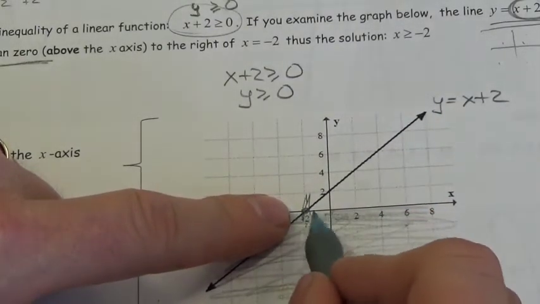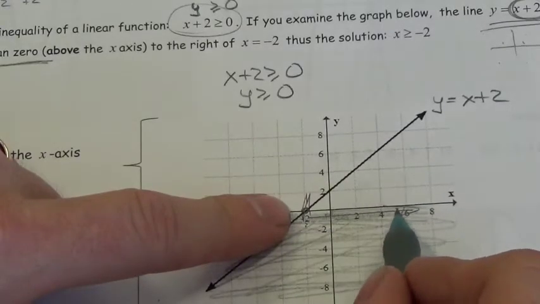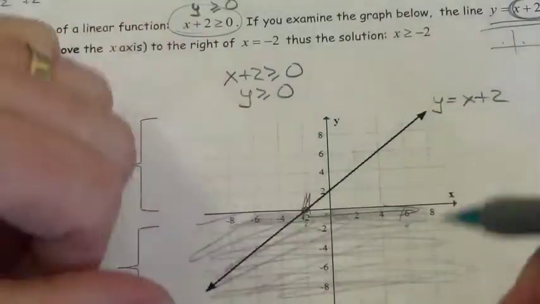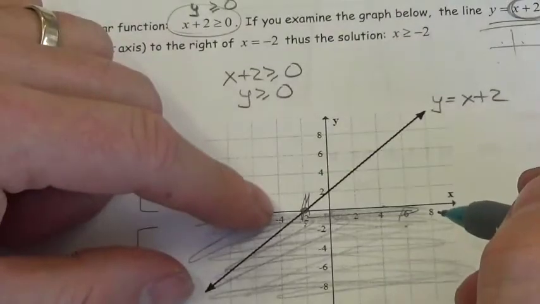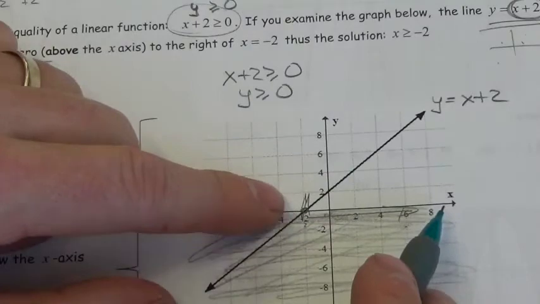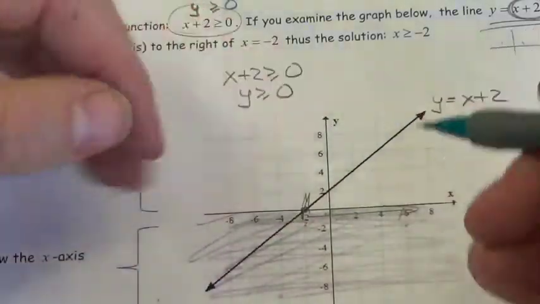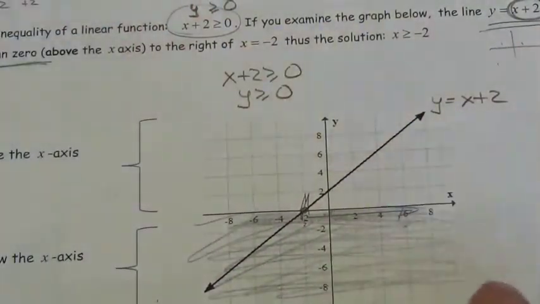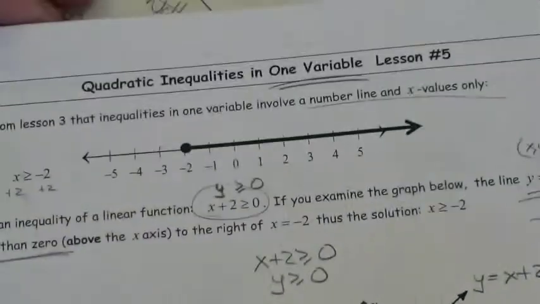So from this point, negative 2 on to the right, that's where all of the y coordinates extend above the x-axis. And so this is just another way of interpreting this.